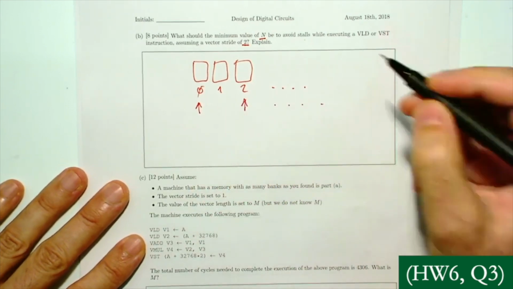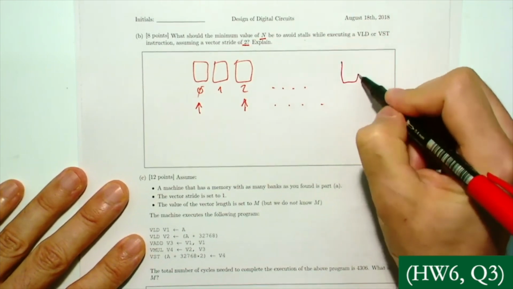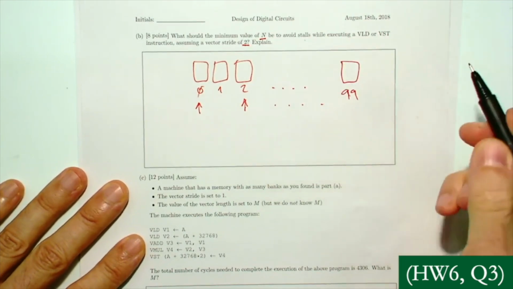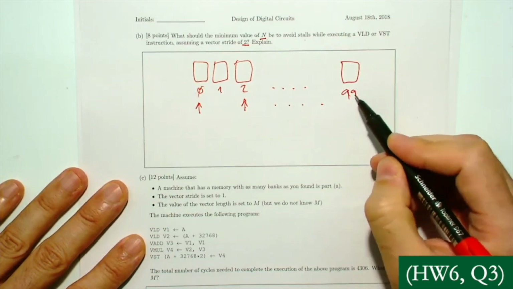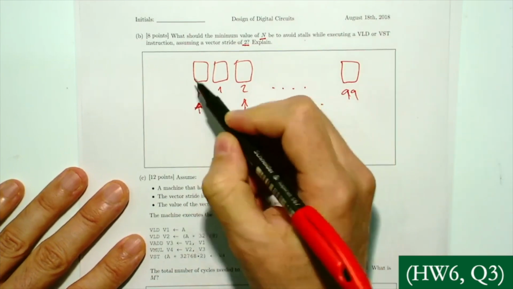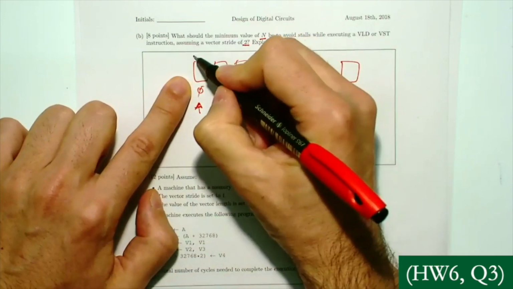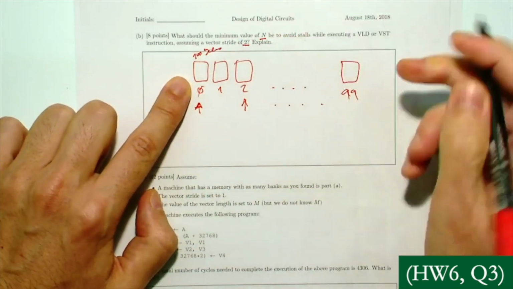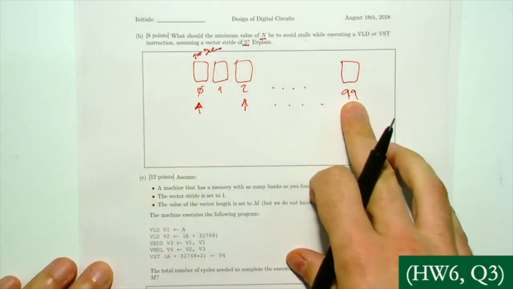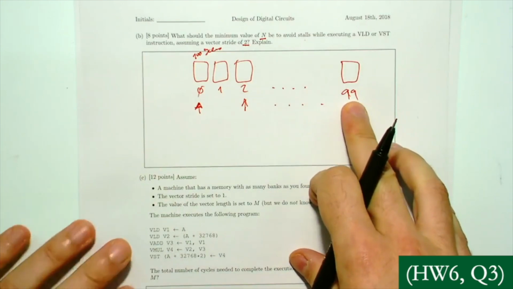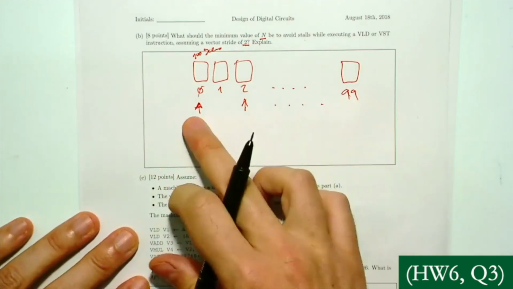You have 100 banks, as previously. Access number 50 will be accessing this bank that will be occupied, because this takes 100 cycles, right? So 100 banks is not enough for not stalling the load instructions.